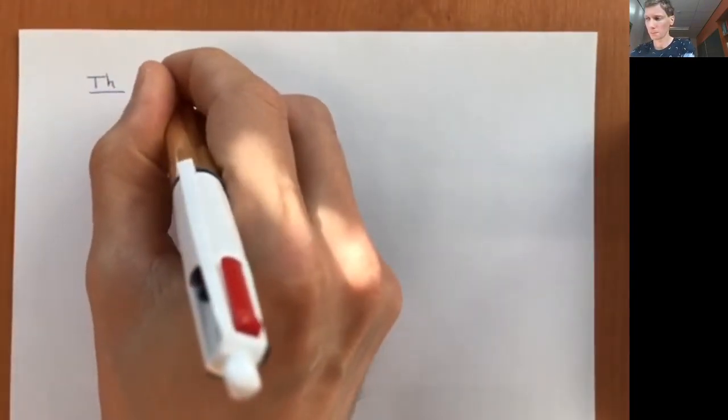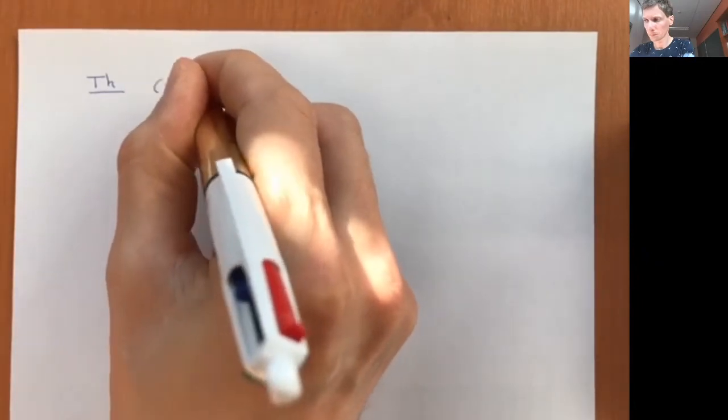Now we're going to see a theorem, and we're going to prove this theorem. So we start with the sequence xn.